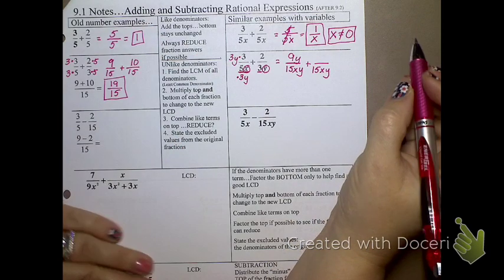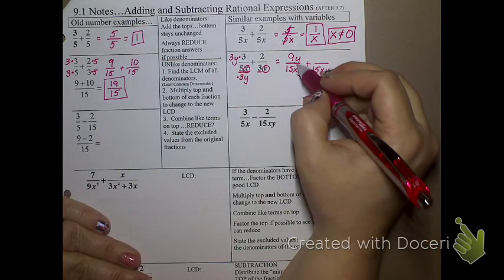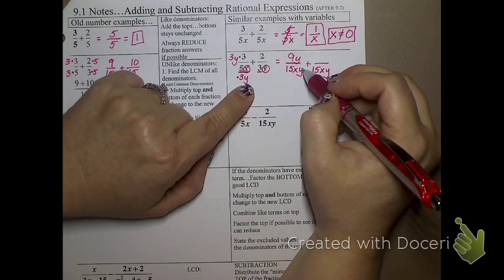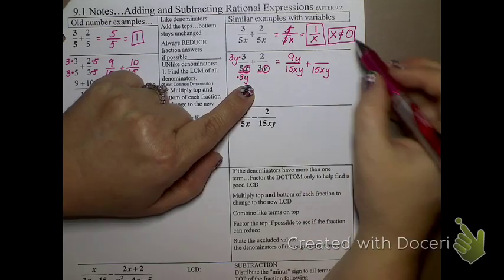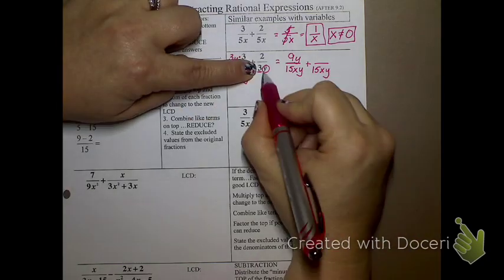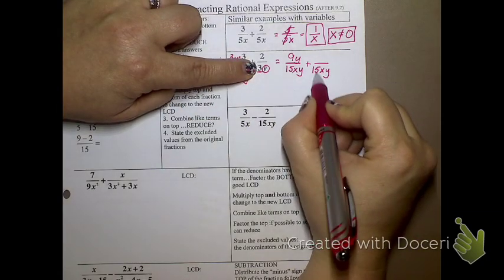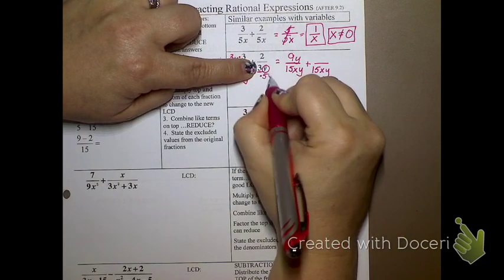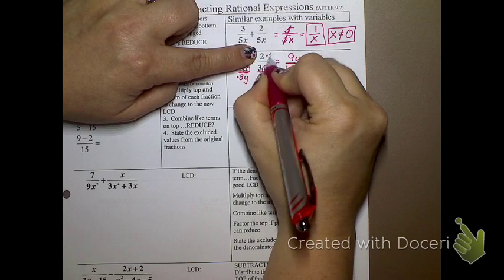Do I want to reduce and cancel those y's out? No, that would defeat the whole purpose of putting the y on there to have a common denominator, right? That would undo what I just did. Next one, what do I have to multiply 3y by to get this guy? Times 5x. So if I multiply the top by 5x, what does that give me?